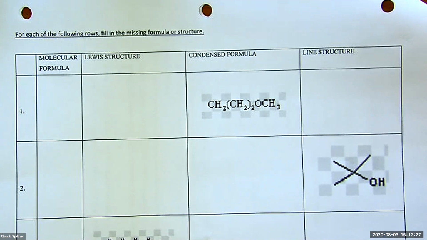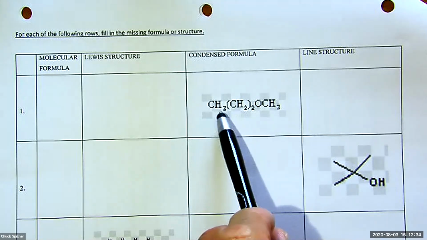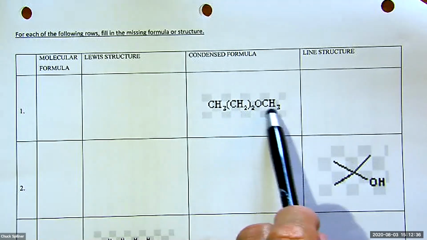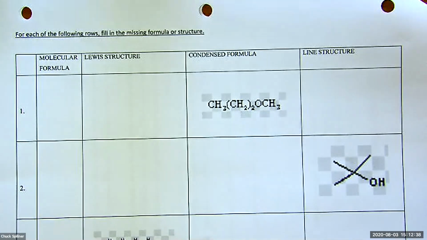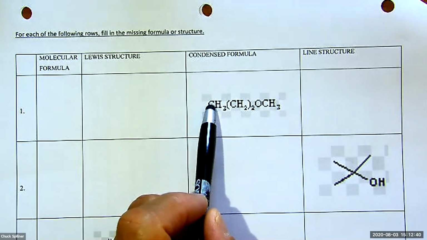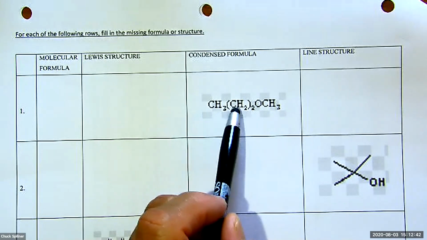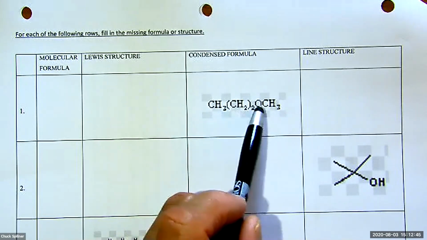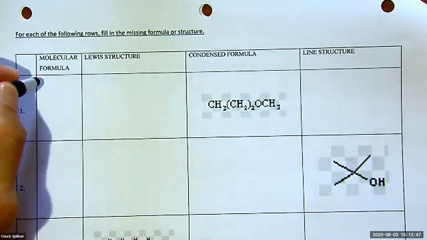And so you have to know how to derive the molecular formula from a structural formula. In this case, we have CH3, CH2, O, CH3. So the molecular formula, let's see, there's 1 carbon plus 2, 3 carbons, and there's 4 carbons.